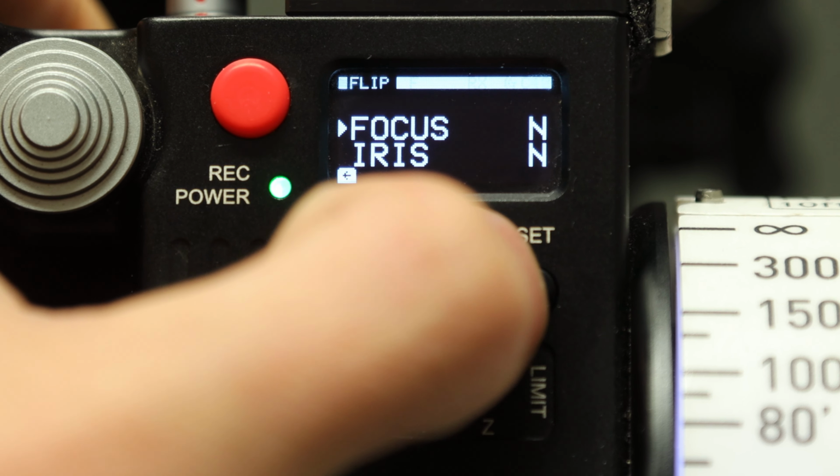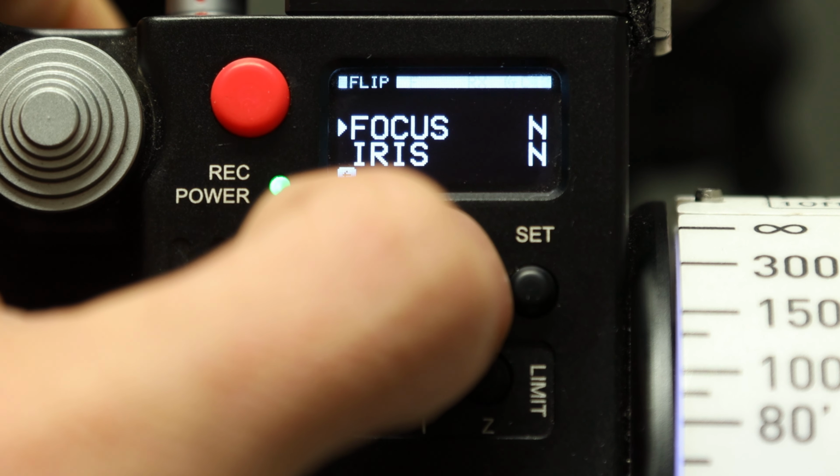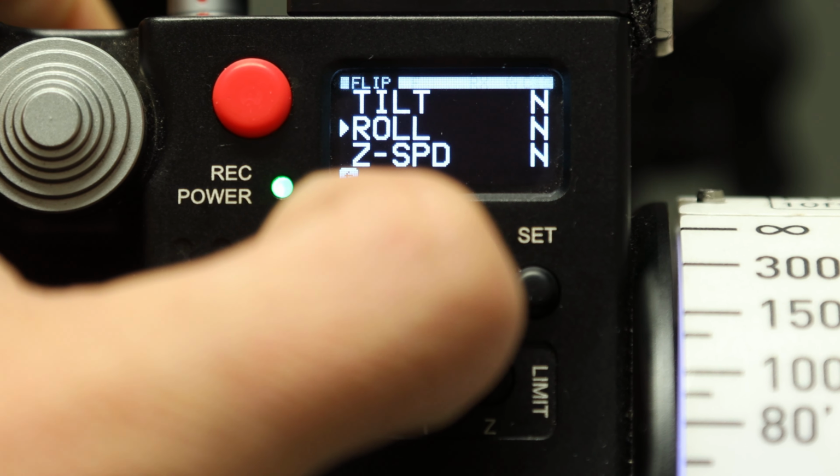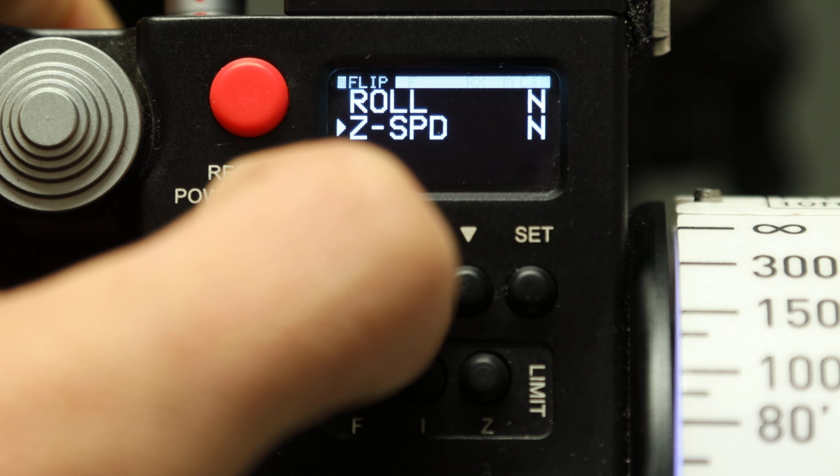Next in the menu, we can flip. So this is great if you've mounted your motors and they've calibrated and they're the wrong way round. So you can change the orientation without having to change the motors.